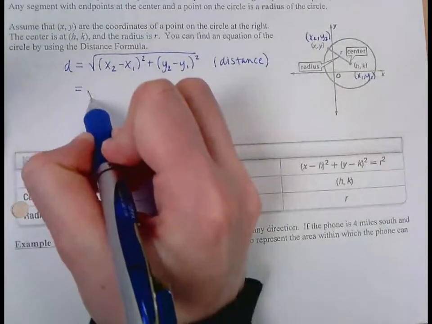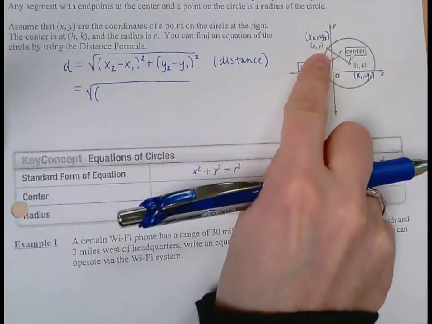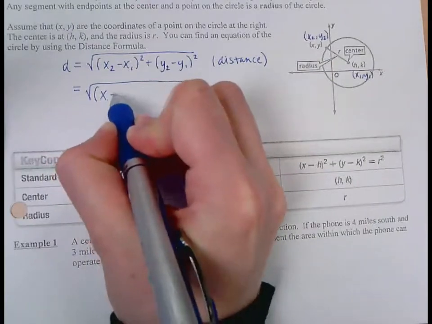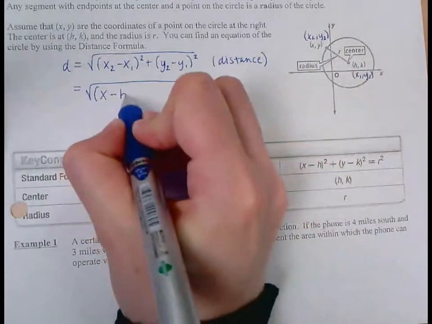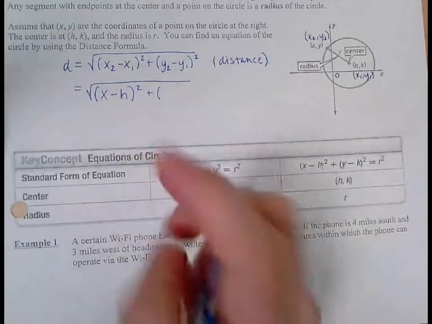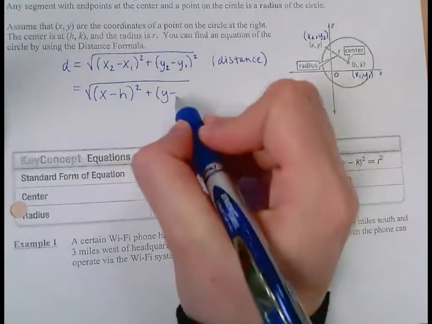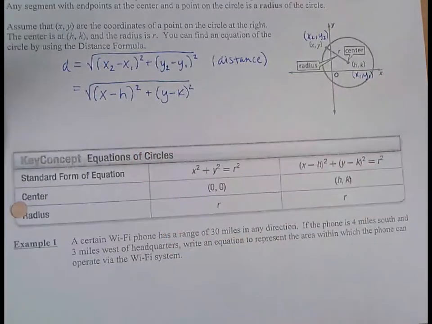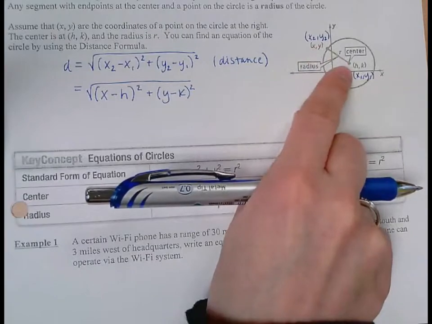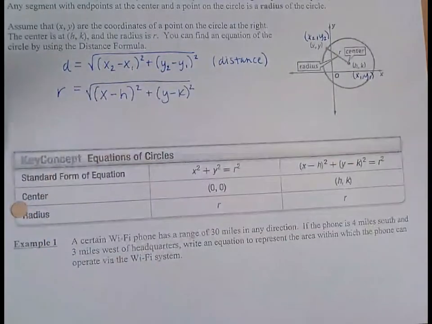So I would have the square root of the distance between those 2 points. So my x sub 2 is just x, minus my x sub 1 is h. So x minus h quantity squared. Plus my y sub 2 is y, minus my y sub 1 is k, so y minus k quantity squared. And I know that the distance between those 2 points is the radius, so I know that's equal to the radius r.